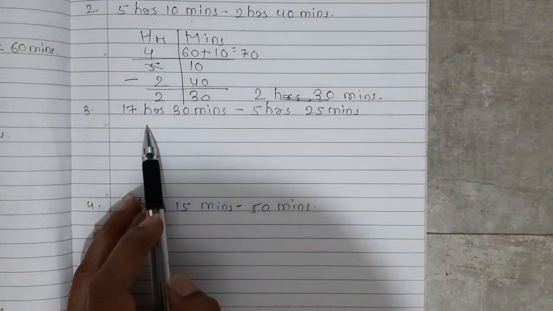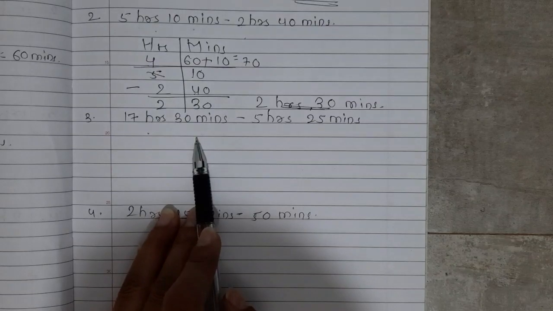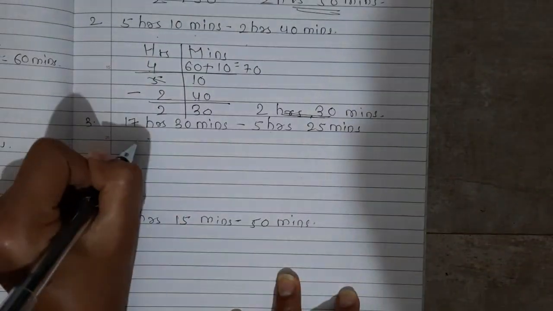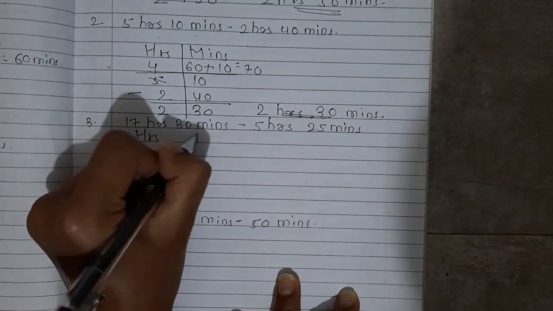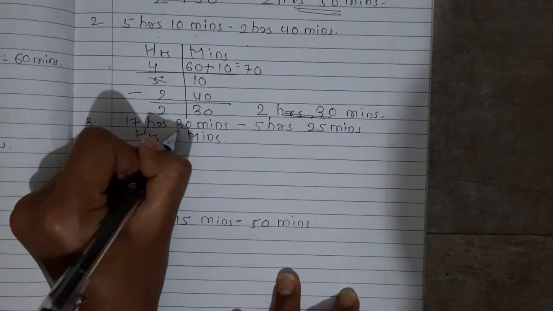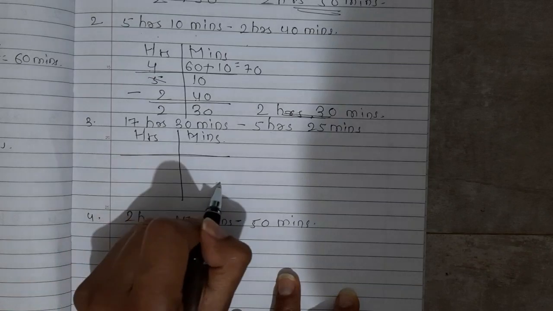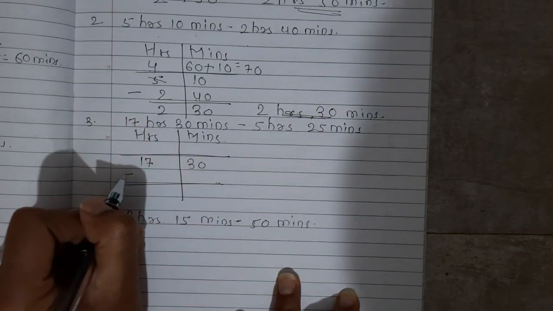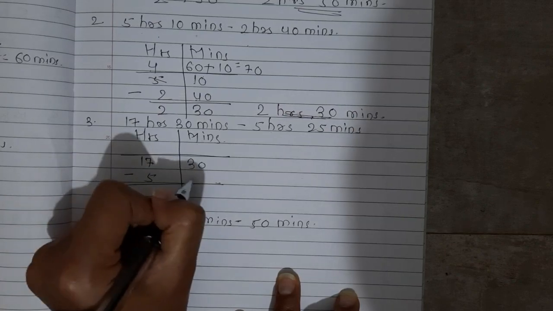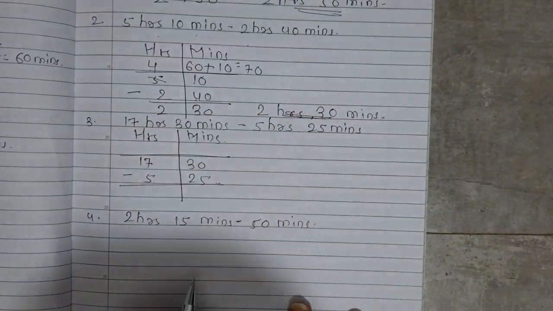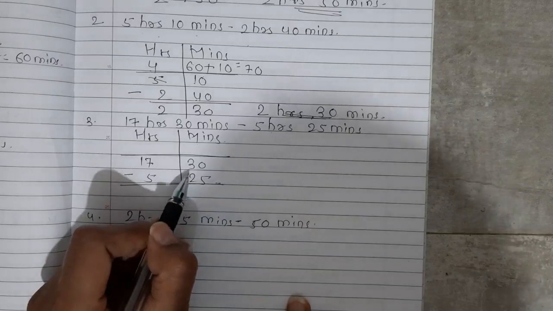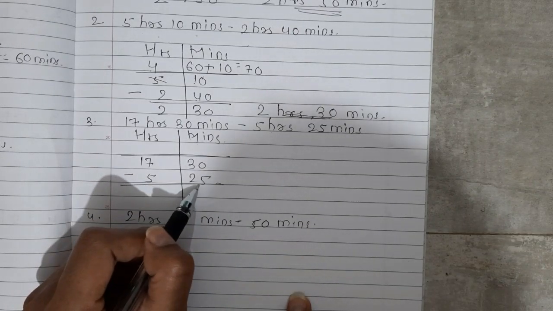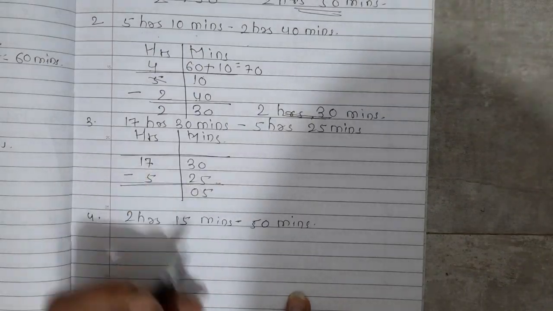Next. 17 hours 30 minutes minus 5 hours 25 minutes. Now 30 minus 25, 5 minutes.